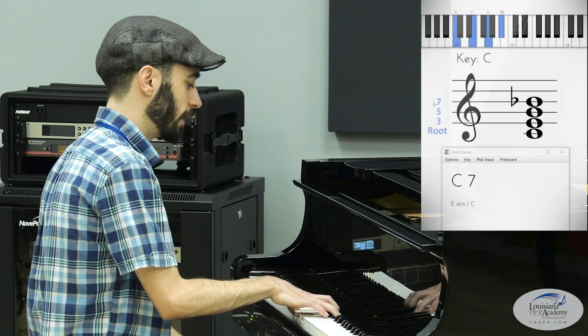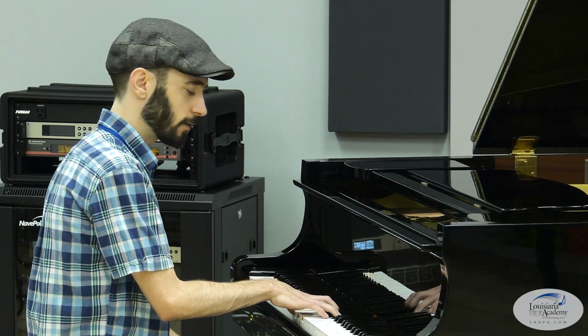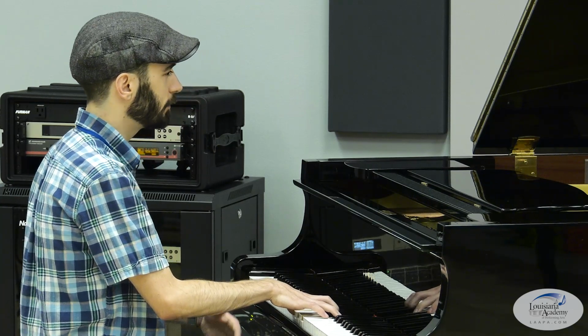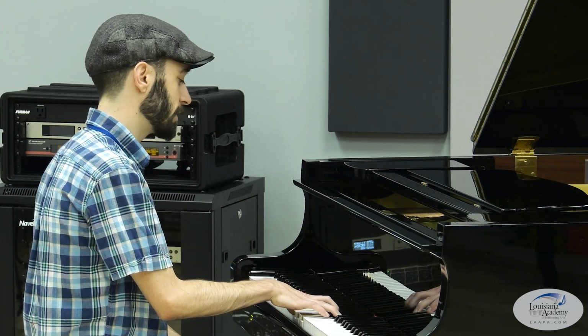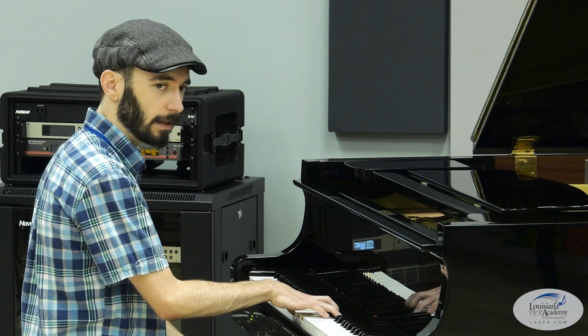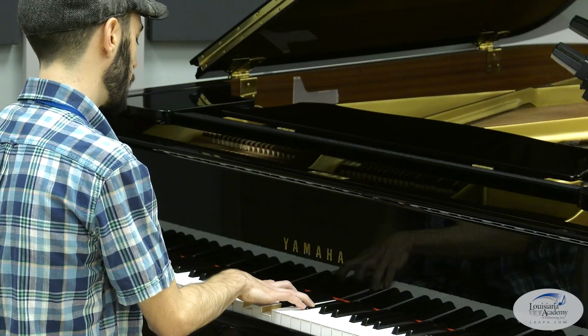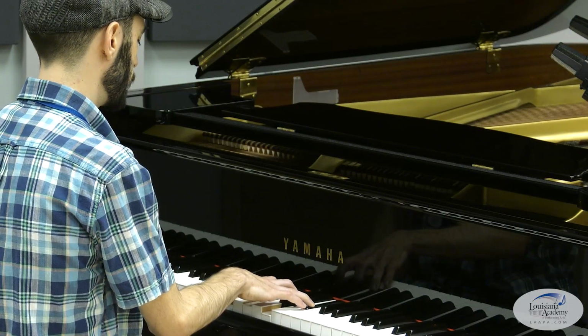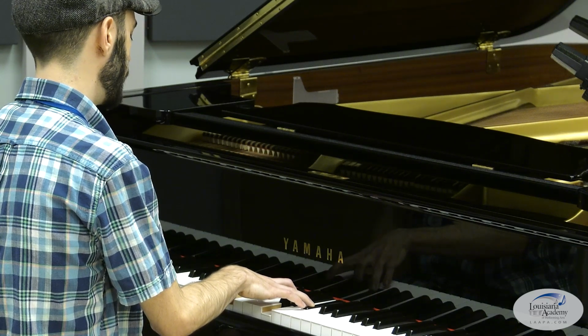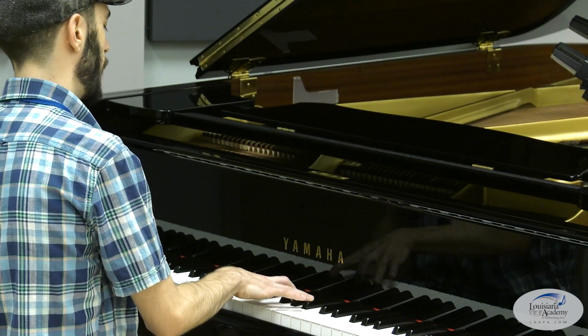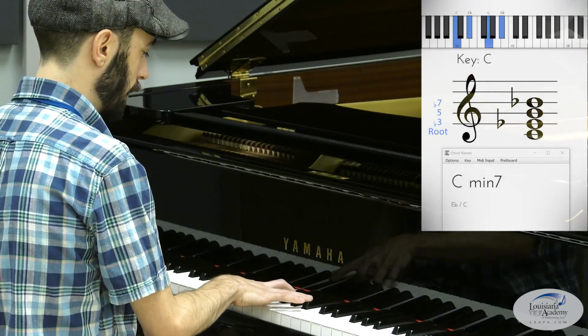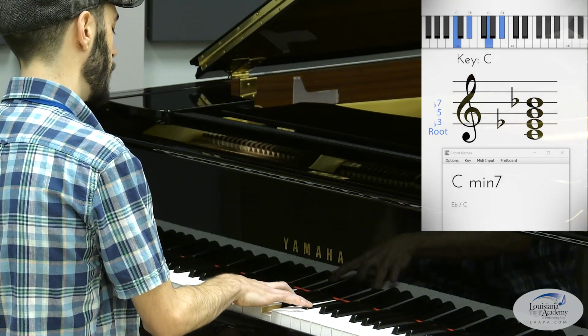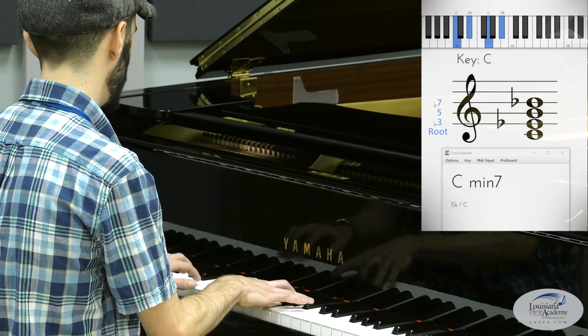All right? So the next chord we're going to go to is the minor 7th chord. Now if you know a little bit about major and minor, you know to make a C minor chord, you have to move the E down to E flat. And that's exactly what we're going to do. We're going to move this E tone right in the middle of the chord, that 3rd, to E flat. So now we have root, flat 3rd, 5th, flat 7th. And that gives us the C minor 7th chord.